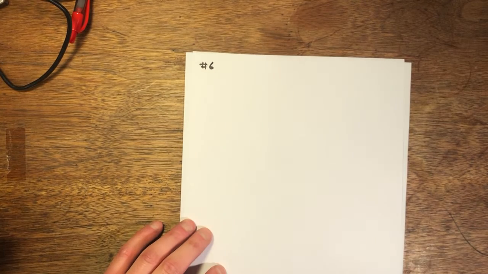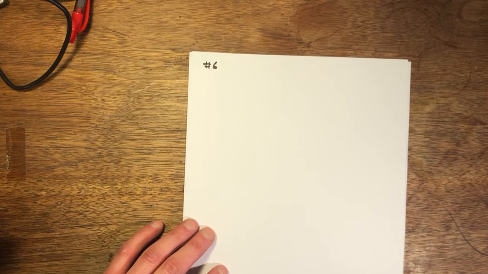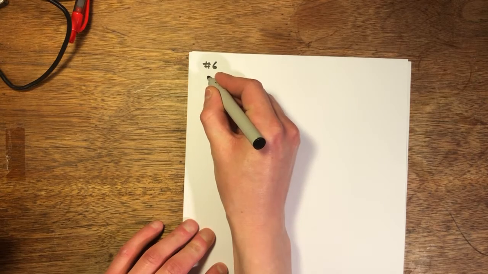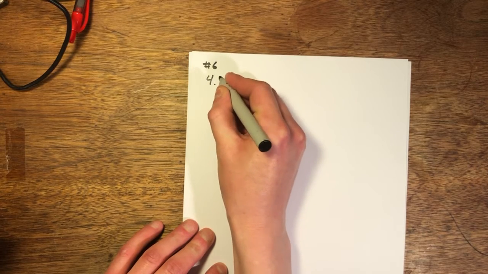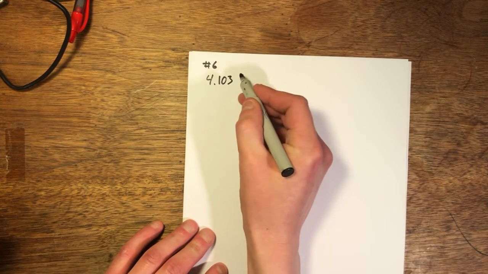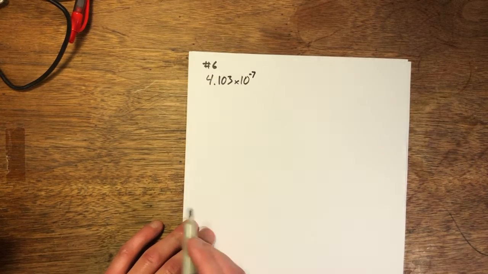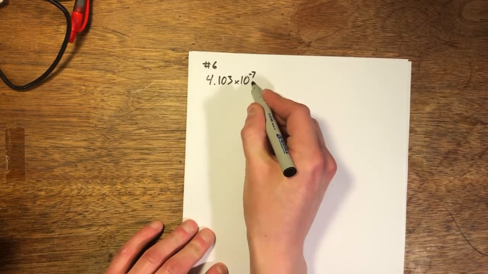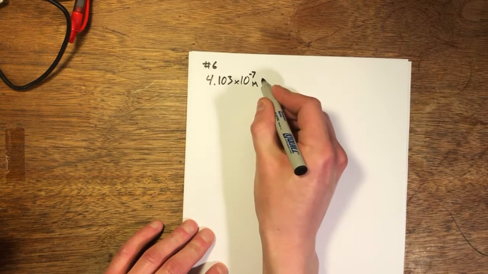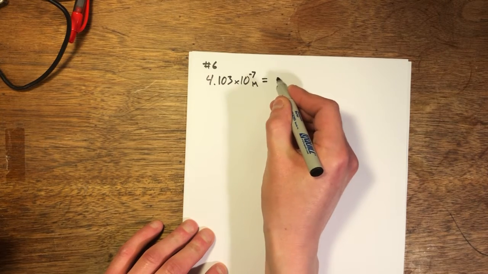it says fill in the following information, show all work below. So they give us the wavelength and they ask you to find the frequency and then the amount of energy that would be in that wavelength of light. So I'm just going to do one. So it gives us 4.103 times 10 to the negative 7. And that's in meters. And that is our wavelength. So that is lambda.